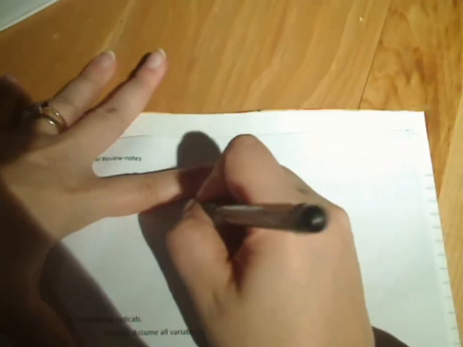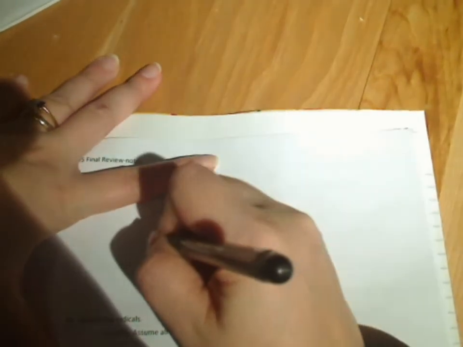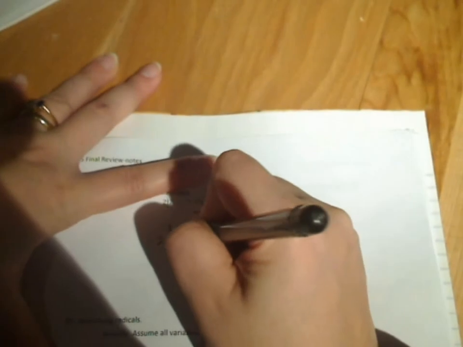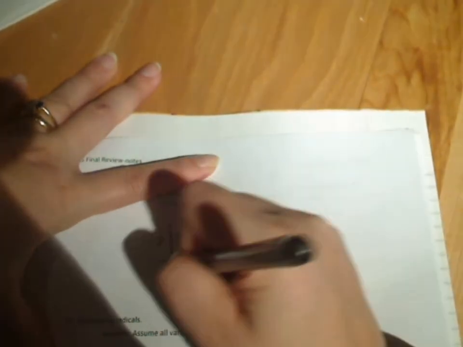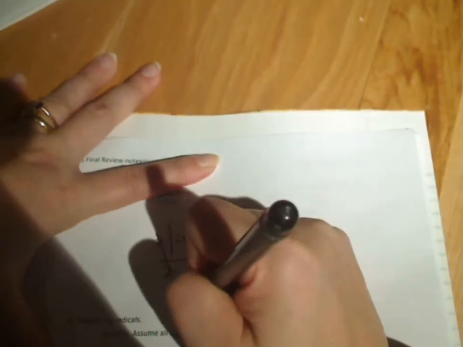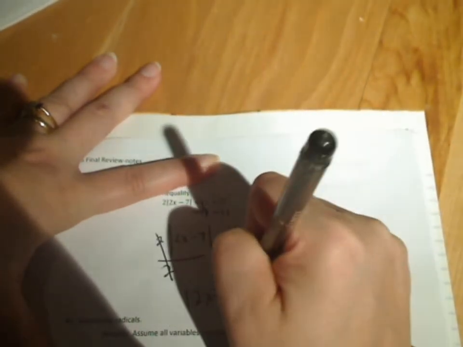Alright, absolute value inequalities, or equal signs. You want to get the absolute value to be by itself first. So any numbers that are on the outside, I have to move them. So subtract 11. You got 2 times the absolute value of 2x minus 7 equals 14. Divide by 2. Absolute value of 2x minus 7 equals positive 7.